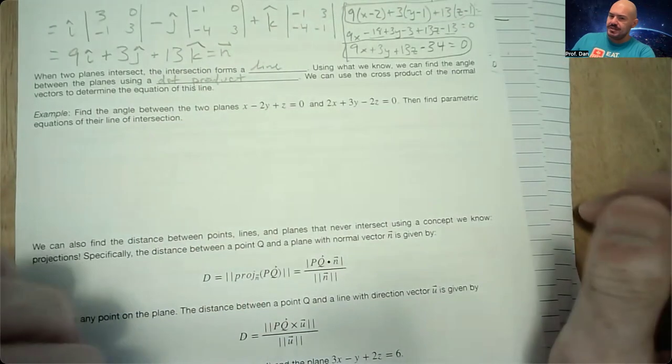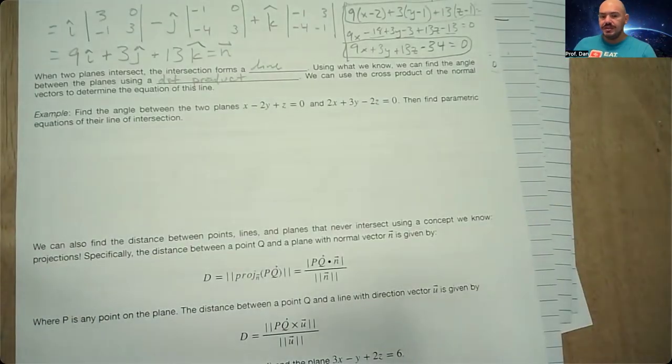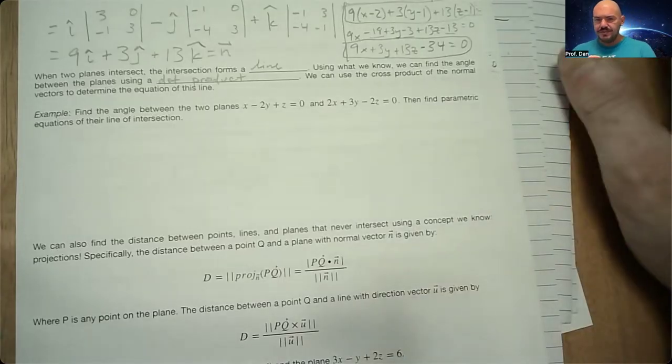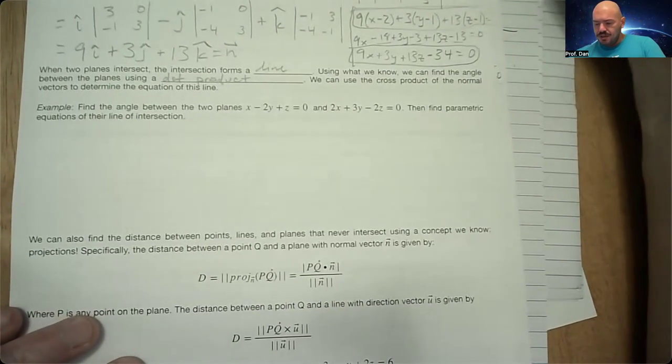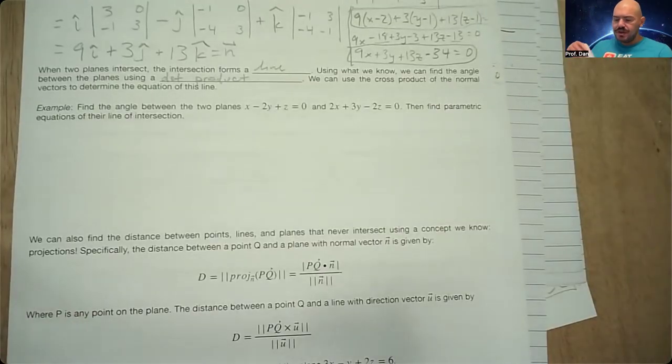So remember, dot products are a way for you to relate the magnitude of two vectors with the angle that's between the two vectors. And in the last video, we learned that with planes, we have something called the normal vector that is kind of a characteristic of that plane. Another note here is that we can use the cross product of the normal vectors to determine the equation of that line of intersection.